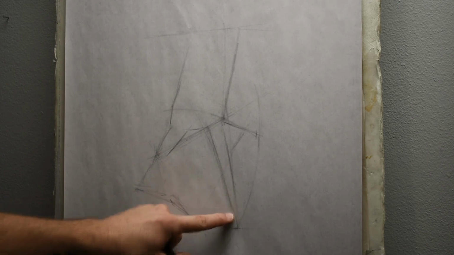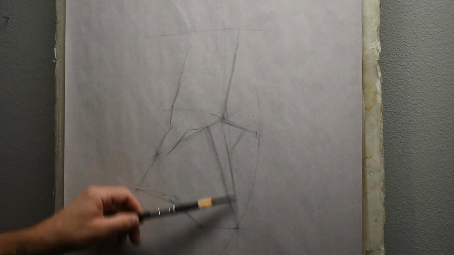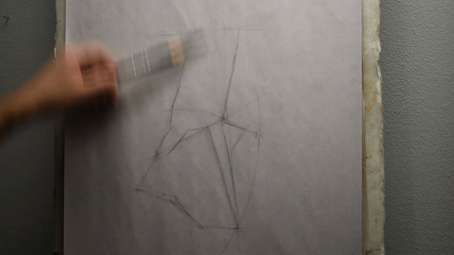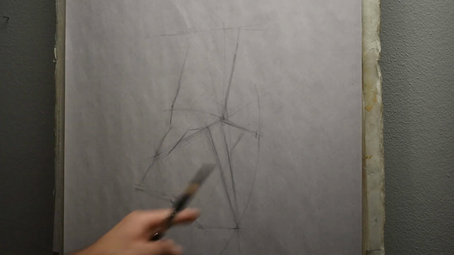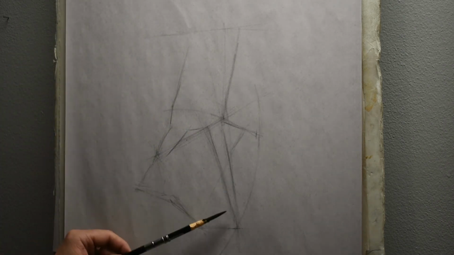So again, you see how I'm just using basic lines straight through, kind of ghosty lines here.